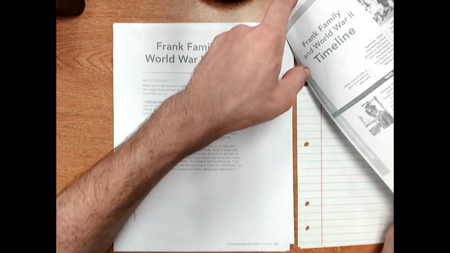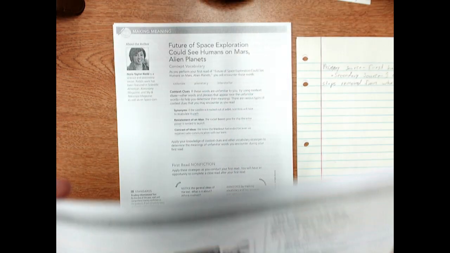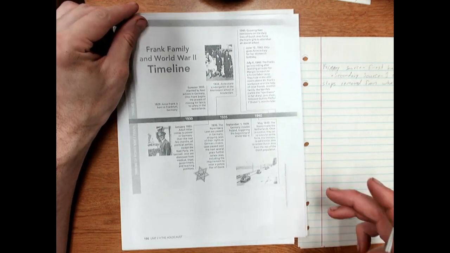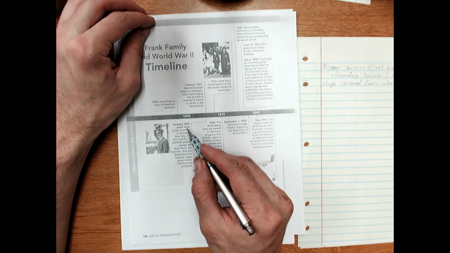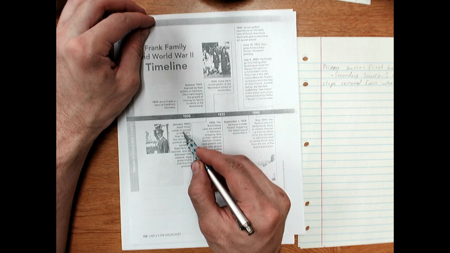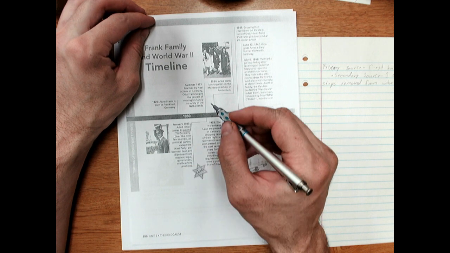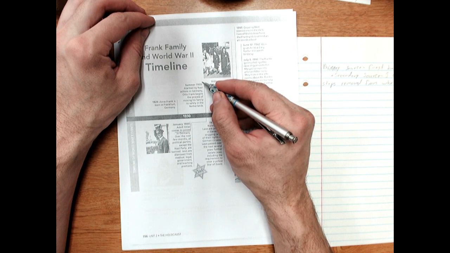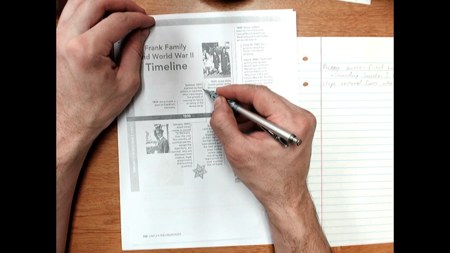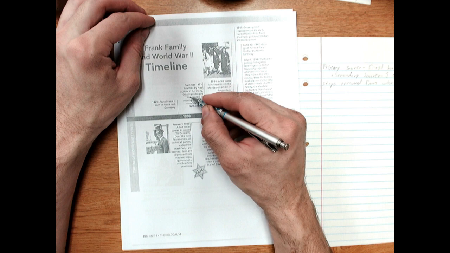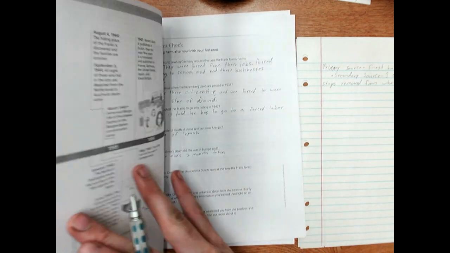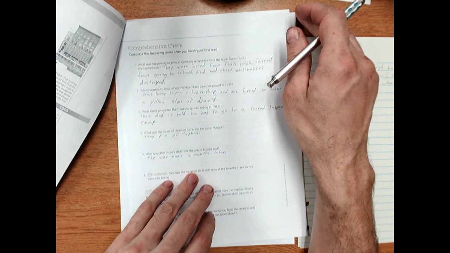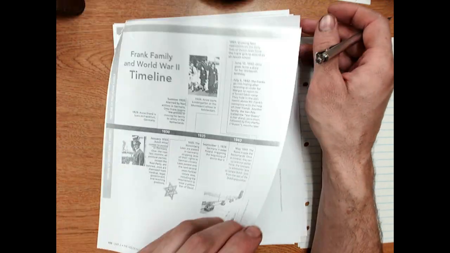First up, Adolf Hitler comes to power in January 1933. By the next summer, Otto Frank begins to move his family. So, how quickly do they respond to that event? Well, within a couple of months.